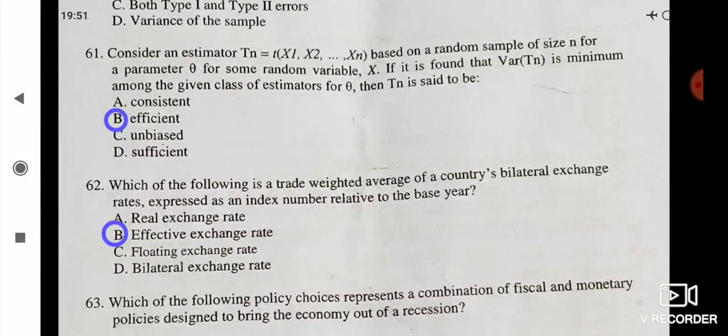Remember, if the variance is minimum, or the variance is least, then that particular estimator is called the efficient estimator. So here the correct answer is option B, that is efficient.